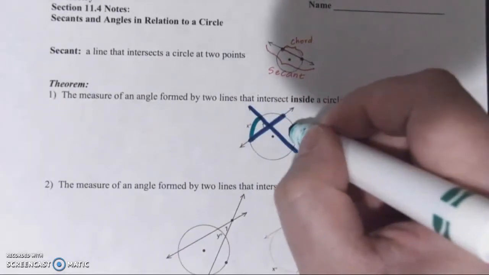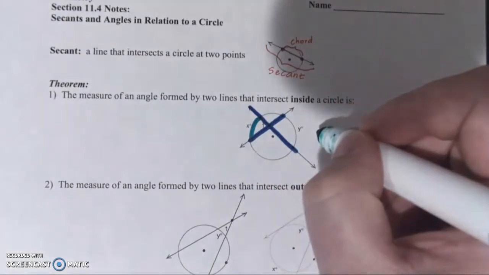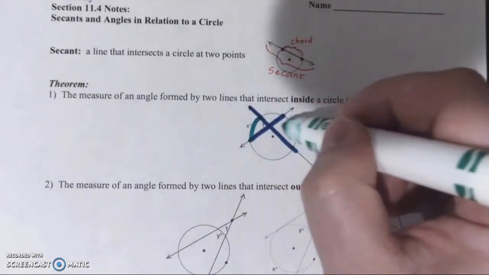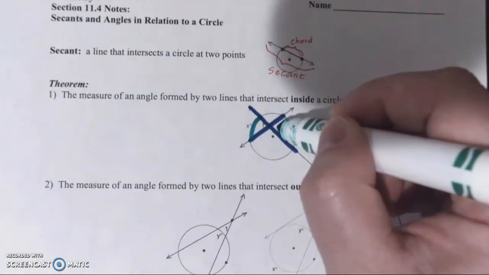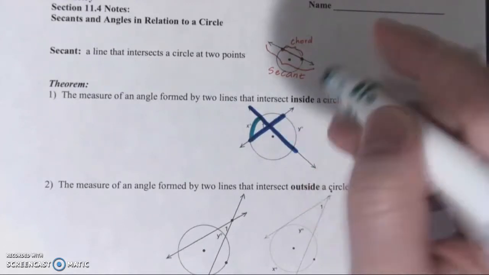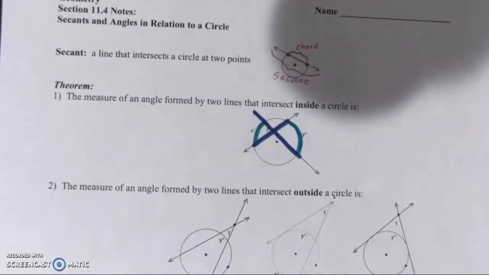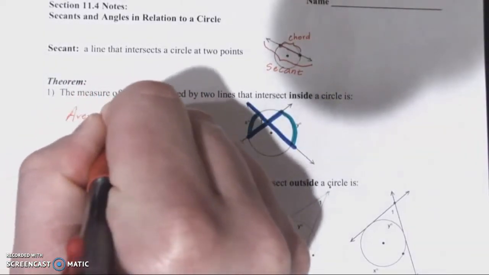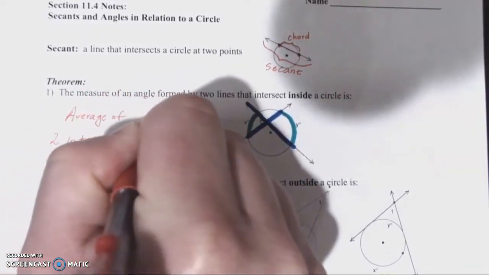But they also form another intercepted arc, or something else that we would consider an intercepted arc, in this case, based on the theorem that we'll have. And it's basically the arc formed on the side of the vertical angle from angle 1. So the one on the opposite side of the intersection, we used to call those vertical angles, still do. This arc is also one of the two intercepted arcs, which lead us to our formula. The measure of the angle, the formula would be the average of the two intercepted arcs.